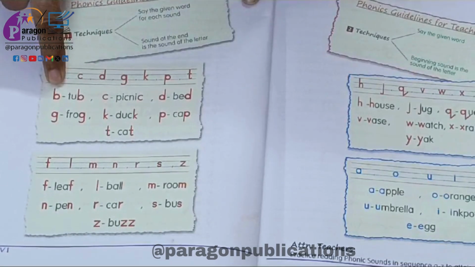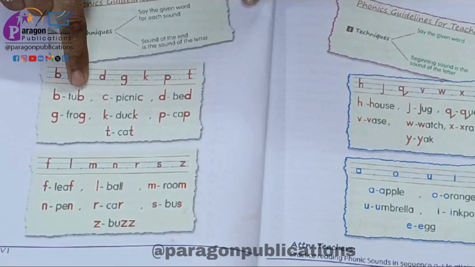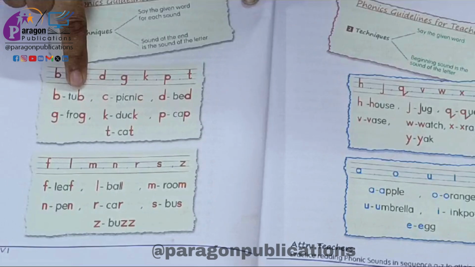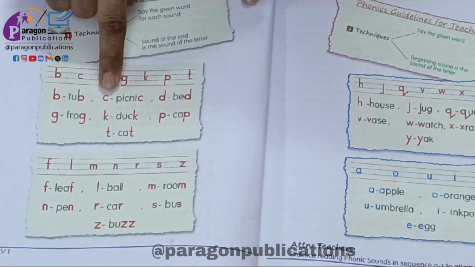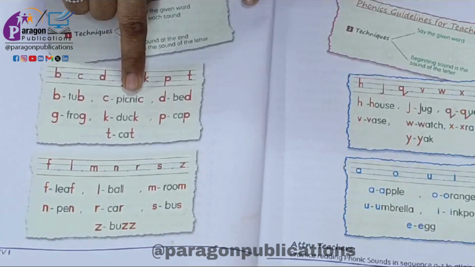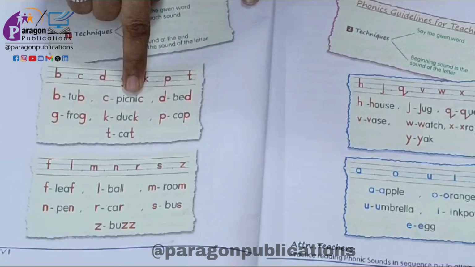For example, we want to know the sound of B. So we will pronounce tub. Tub. B is the sound for B. We want to know the sound of C. We will pronounce picnic. Picnic. The sound for C is K.